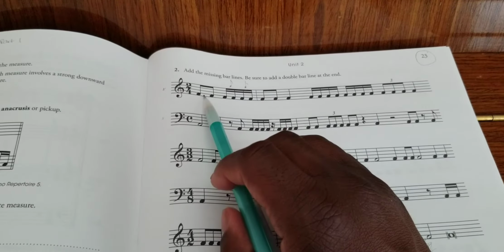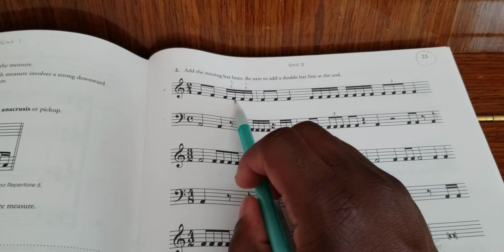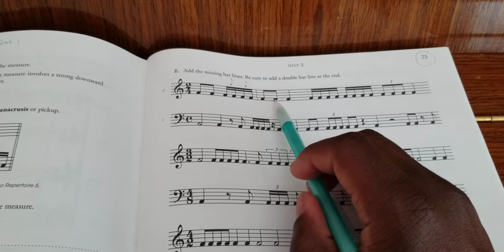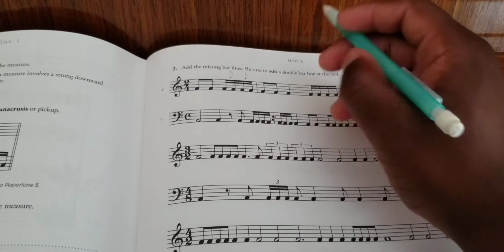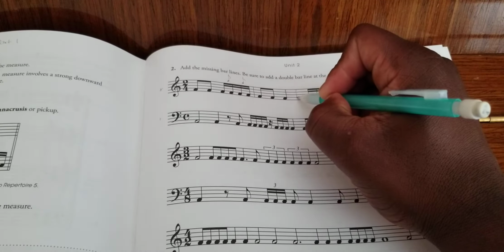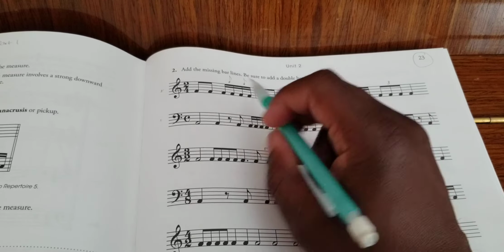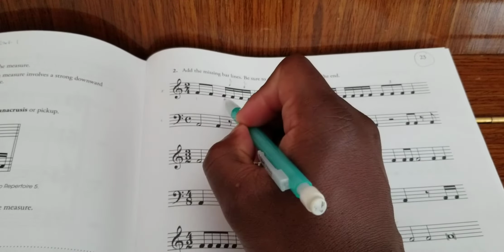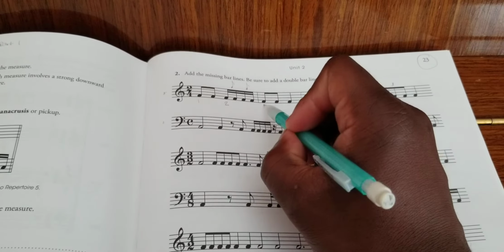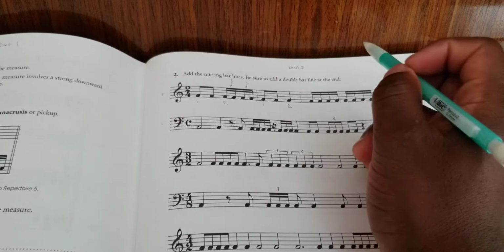So we have the value of a quarter note here, the value of a quarter note here. We have 2 eighth notes, that's equal to 1 quarter note. Here's another quarter note. I draw my bar line because I'm looking for the value of 2 quarter notes. So here's beat number 1, beat number 2. Beat number 1, beat number 2.